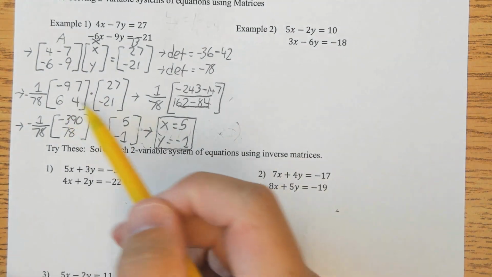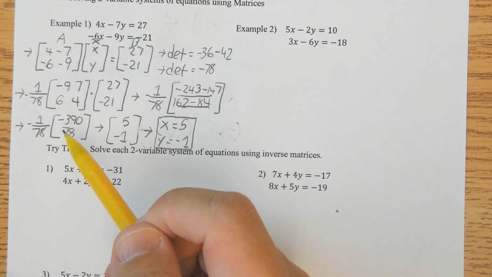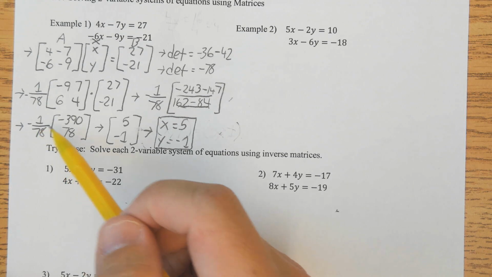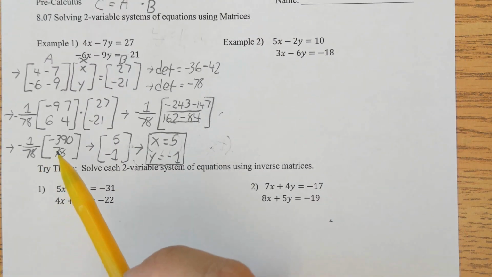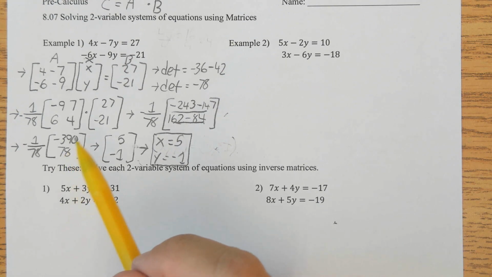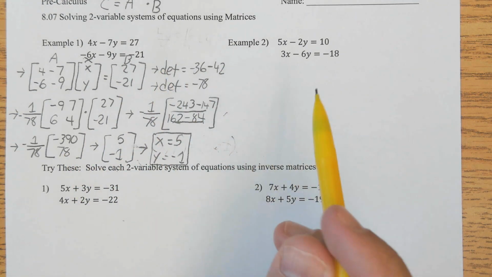So it's a lot easier multiplying these two together first, then distributing the scalar, because the scalar is most likely going to be an ugly fraction. Okay? All right, let's go on to the second example.